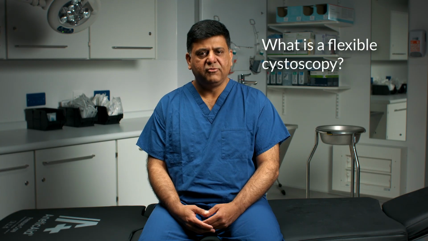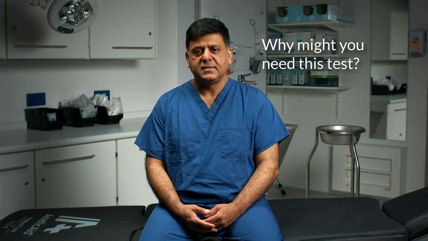So, what is a flexible cystoscopy? This is a test to look inside your bladder and water pipe and diagnose the cause behind unusual urinary symptoms. Why might you need this test? A cystoscopy is a highly effective way of investigating a broad range of bladder problems such as blood in your pee, recurrent UTIs, pelvic pain, and troublesome urinary symptoms.